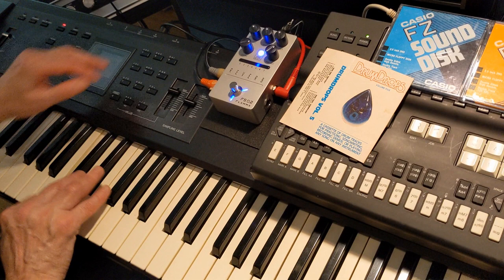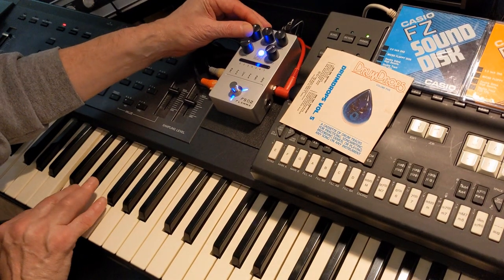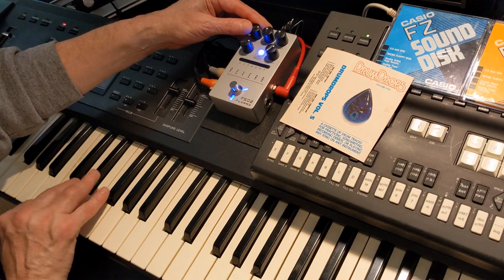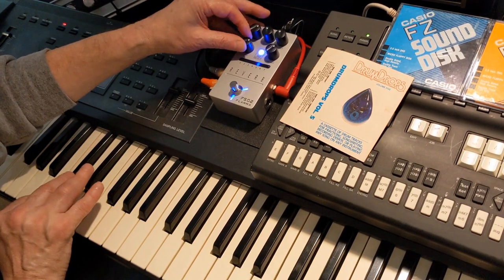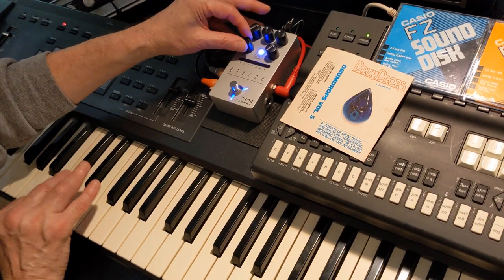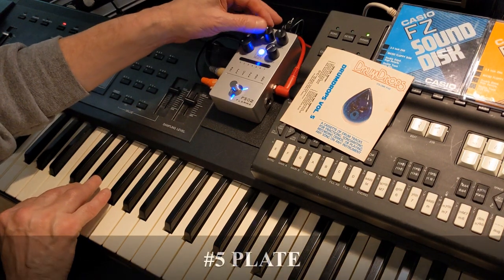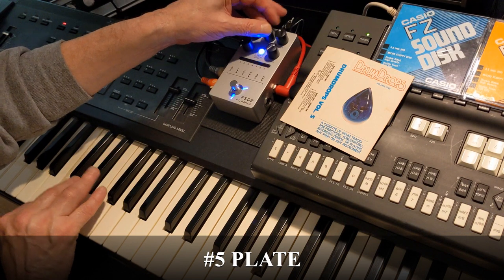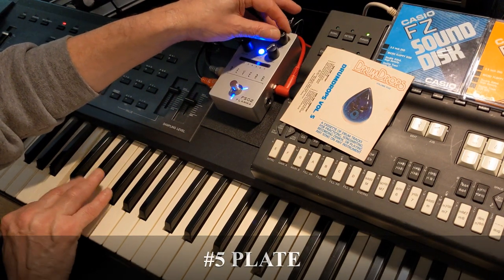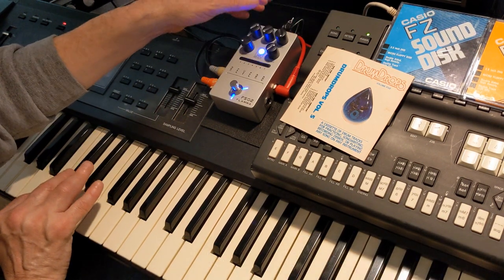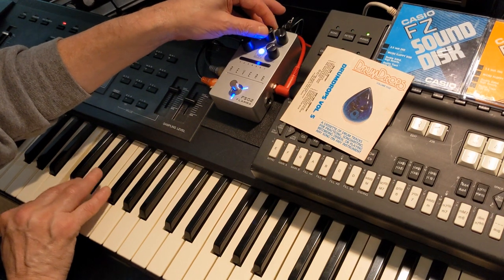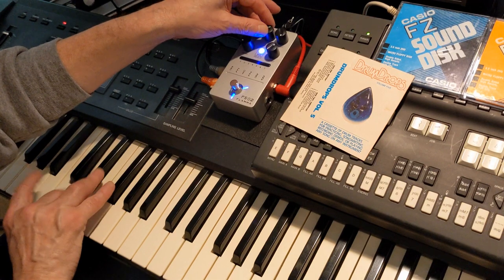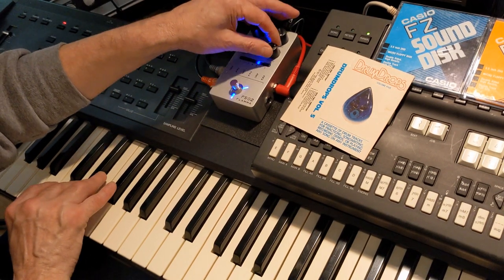Now let's just very quickly go through this. This is the level of how much reverb you're gonna get. This is the decay. So I think this is the room setting. This will cut or boost the treble frequencies of the delay reverb. So there, that really cut the bass, and that's really cut the treble. This is the pre-delay.